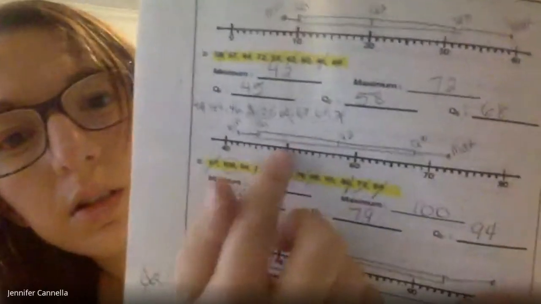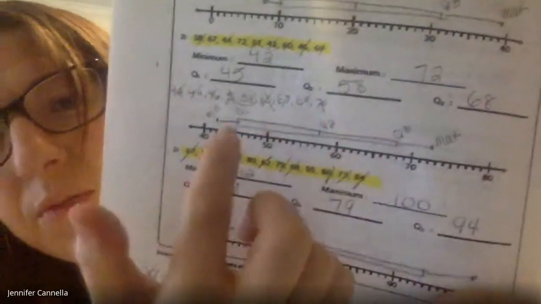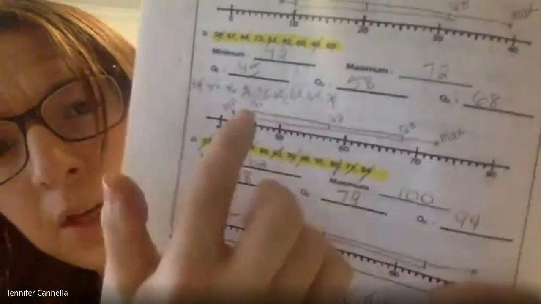Then you're going to go to 68 and make a line. You're going to connect those 3 lines and you get a box. 45, 58, and 68. Connect those 3 lines to make a box. It looks like this. Okay, Q1, Q2, Q3. Just remember it this way: minimum, maximum, Q1, Q2, Q3.